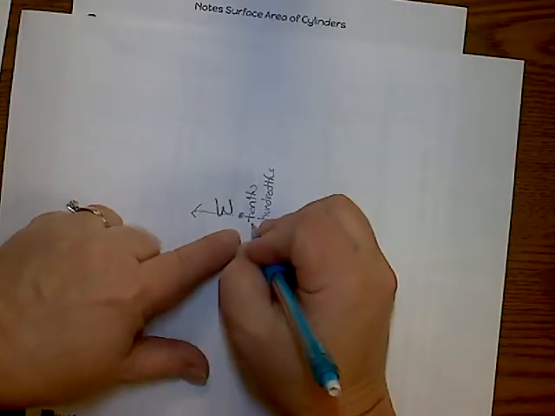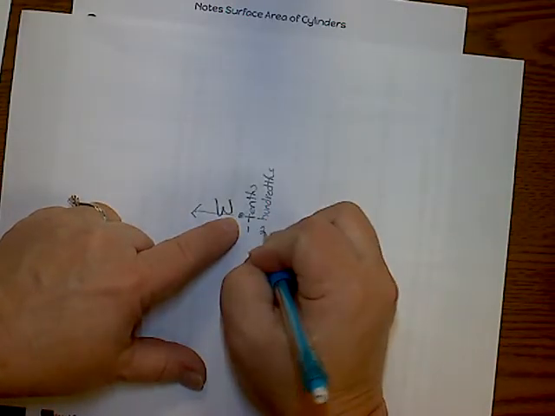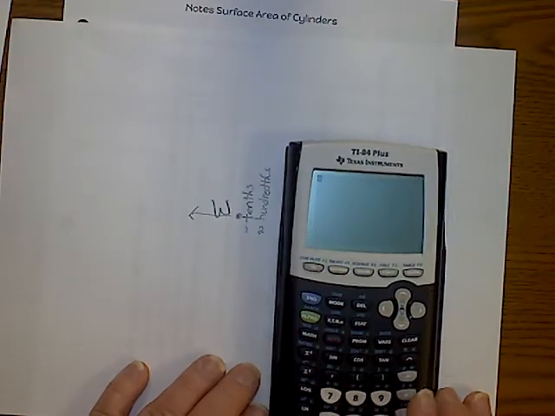Okay? If you want to round to the hundredths, remember that this is the first number after the decimal, and this is the second number after the decimal. This calculator will do that for you. I'm going to teach you a little trick right now to show you how that can be done.